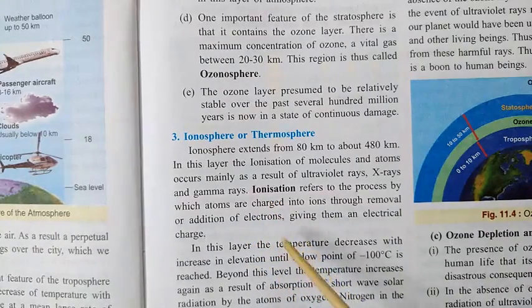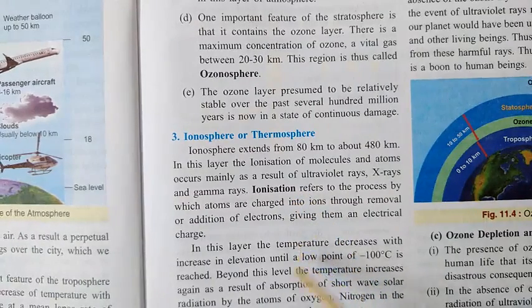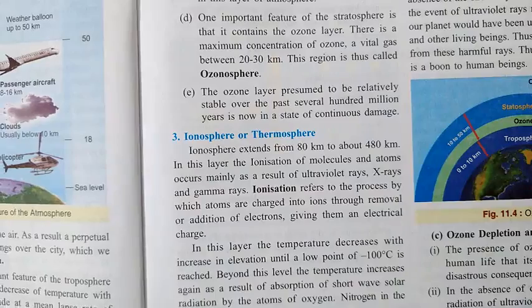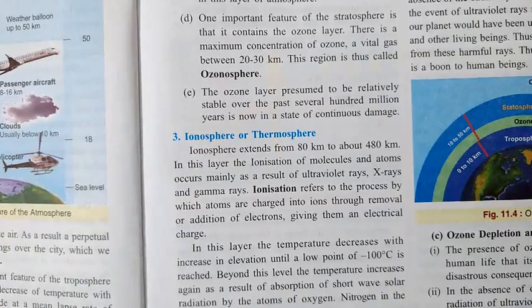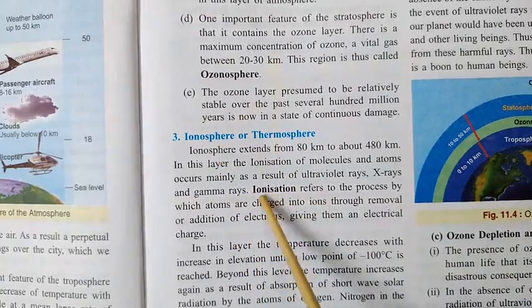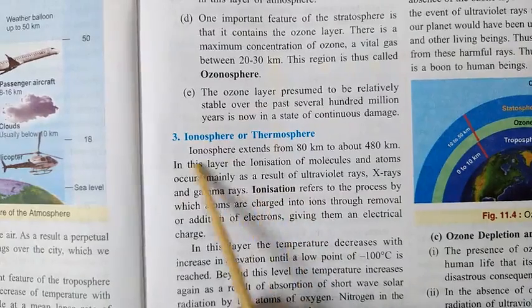They are electrically charged particles, or we also call them negatively charged particles. Electrically charged particles means electrons, right? The molecules which are electrically charged are also known as ions, and this is why in the thermosphere, where these ions are found in a very thick layer, it is called the ionosphere.